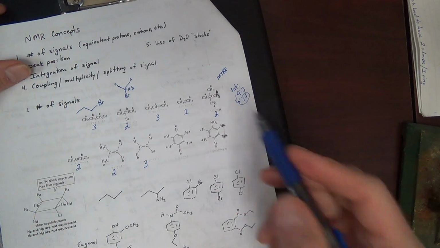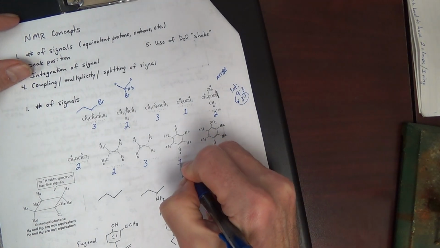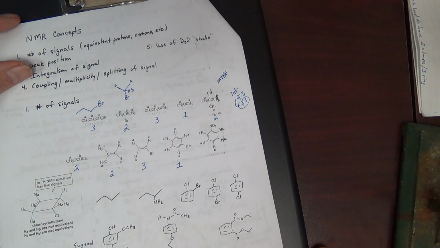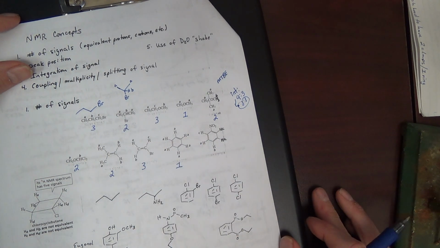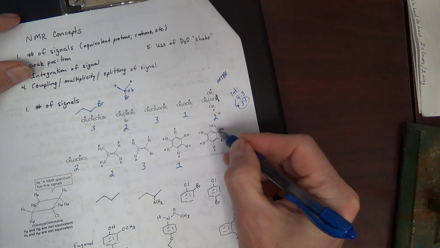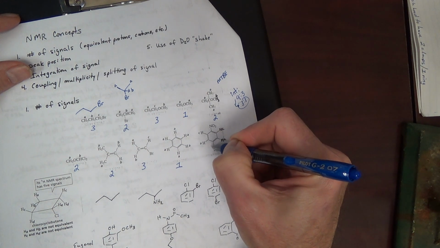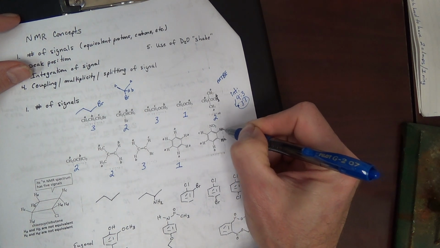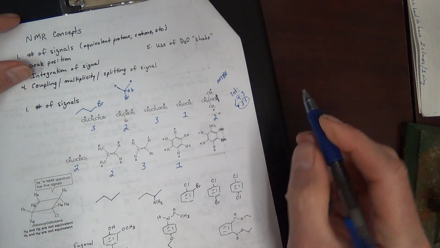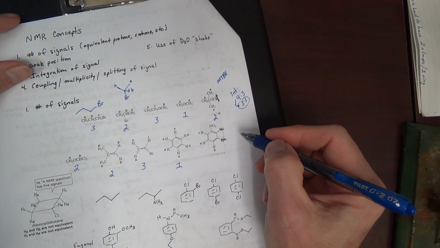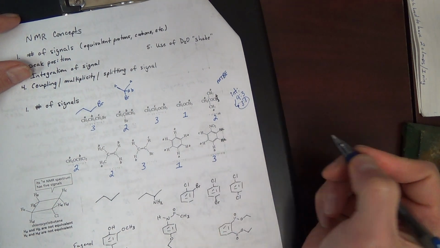Okay, a couple of aromatic compounds. This is benzene here, 1 signal. All 6 protons are the same. Hopefully that's pretty straightforward. But if we look at this compound in which we have a benzene ring with 1 substituent, with the remaining carbons being substituted with just hydrogen, we expect 3 signals.